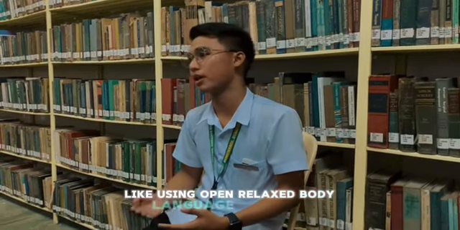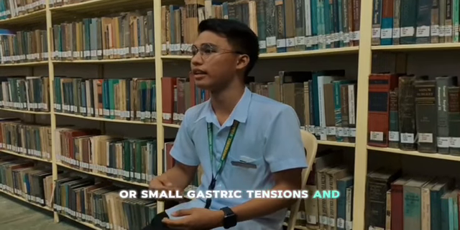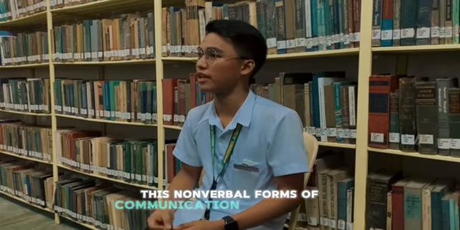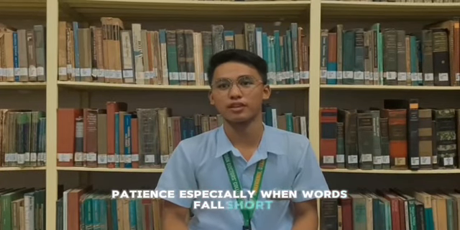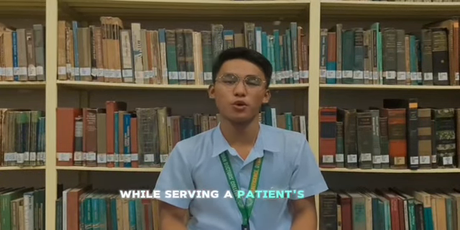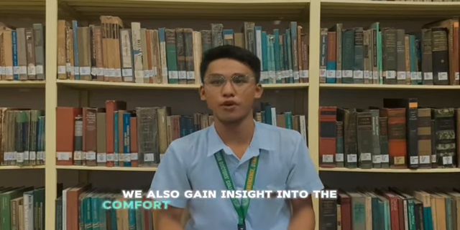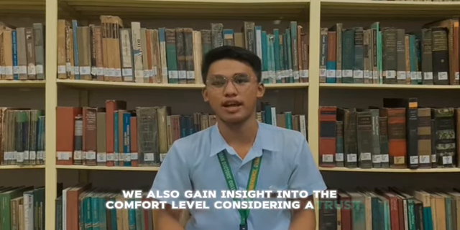And finally, nonverbal cues like using open, relaxed body language, a smile, or a small gesture can transcend language barriers. These nonverbal forms of communication reassure patients, especially when words fall short. By observing a patient's own nonverbal cues, we also gain insight into their comfort level, concern, and trust.